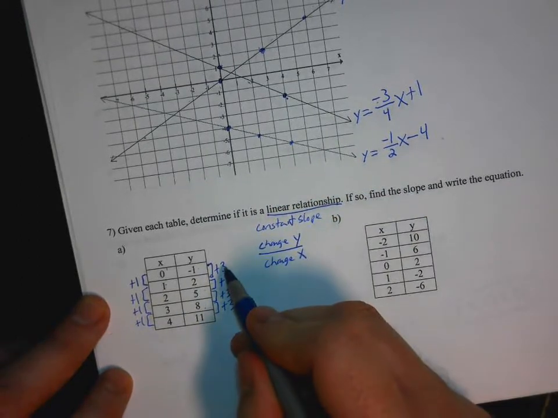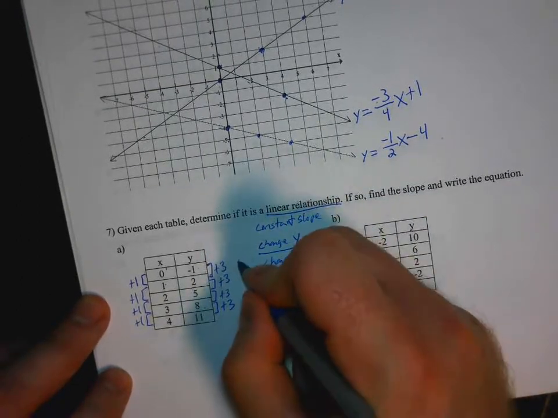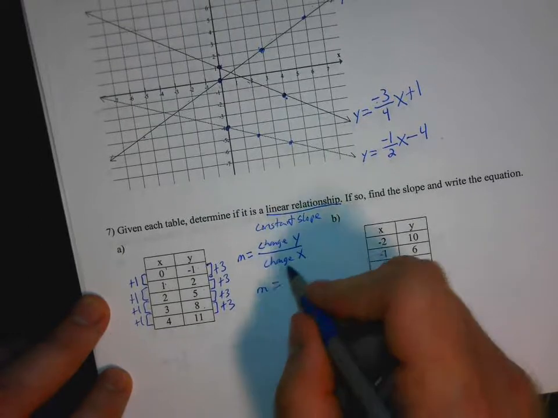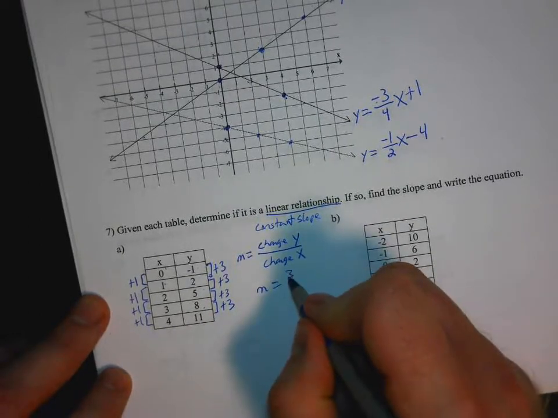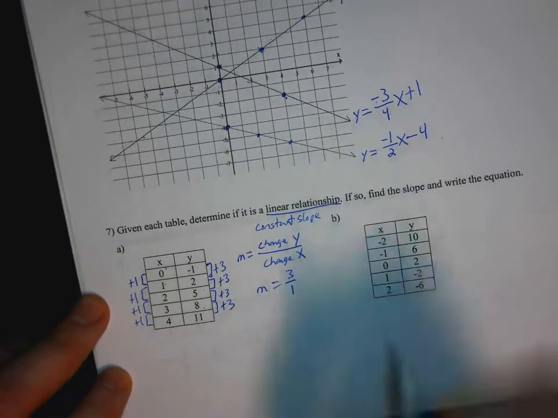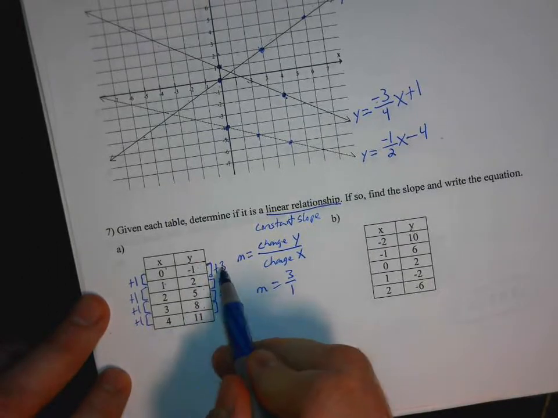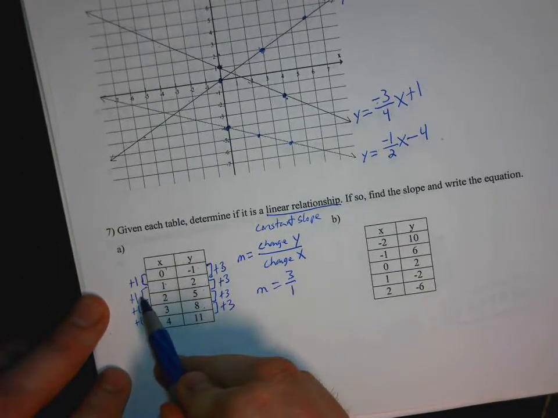The change in y is 3. Okay, so let me say slope equals. The change in y is always positive 3. The change in x is always 1. So 3 over 1, 3 over 1, 3 over 1, 3 over 1.